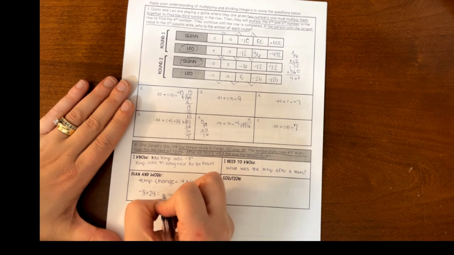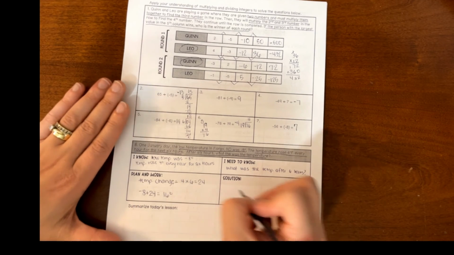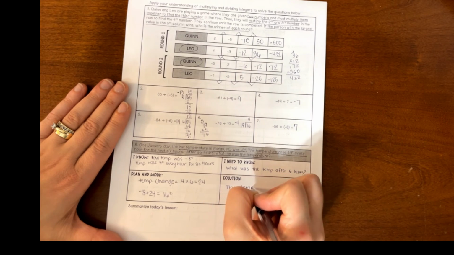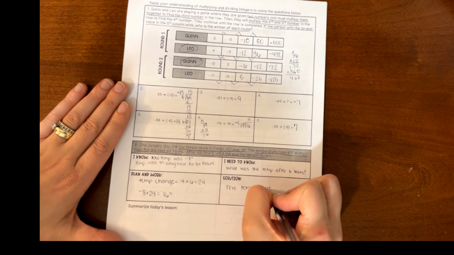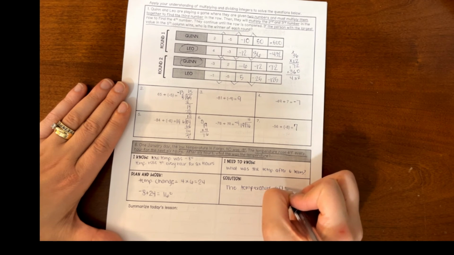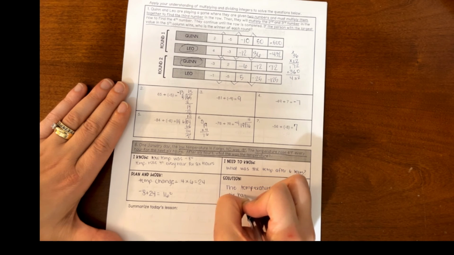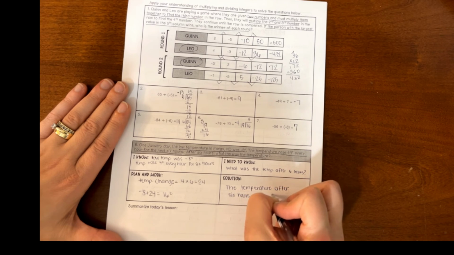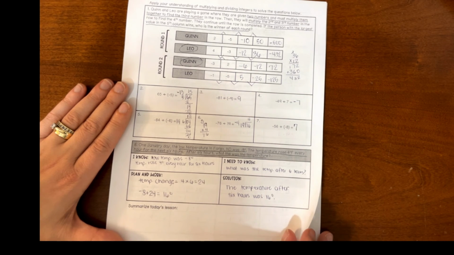So 24 minus 8 is 16 degrees. So I now know that the temperature after 6 hours was 16 degrees.